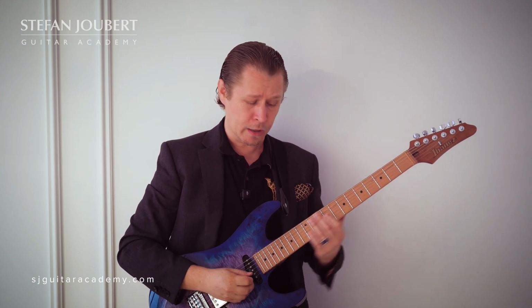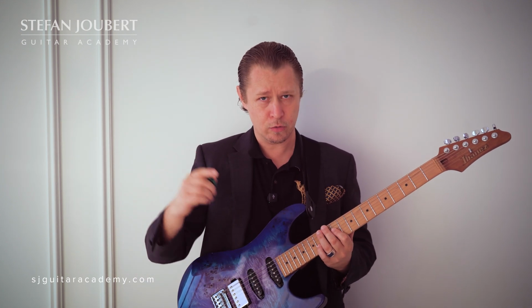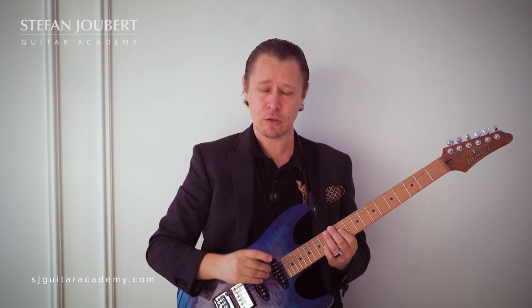So you can do a 2-5-1 lick like this, like 1, 2, 3, 4. See the importance of that 2 and 4? You can put the metronome on the 2 and 4 when you practice.